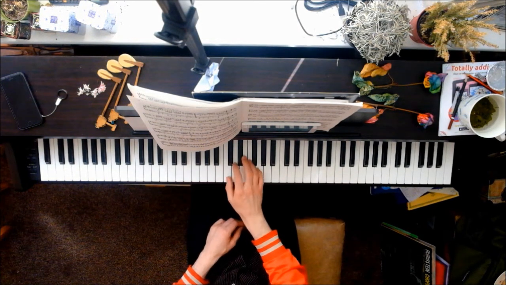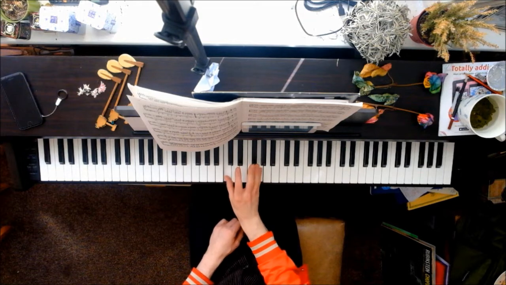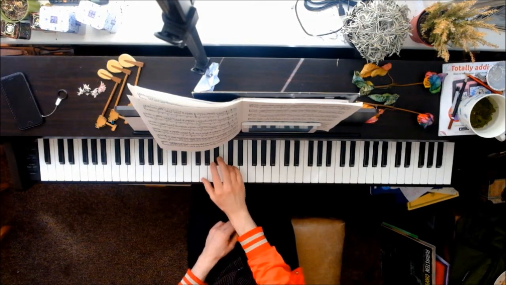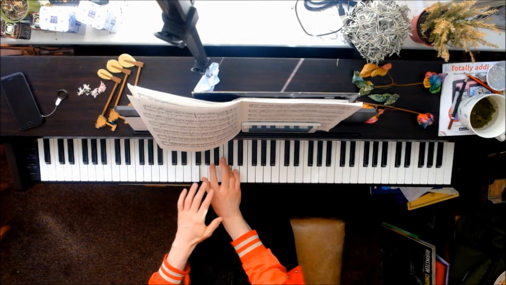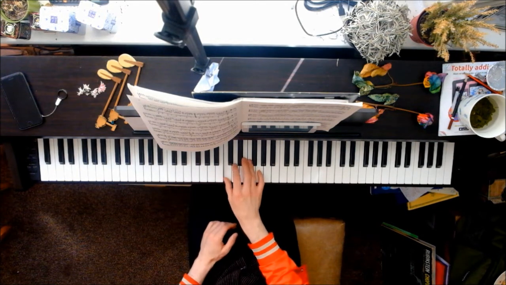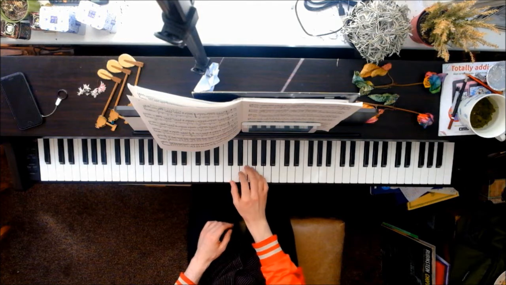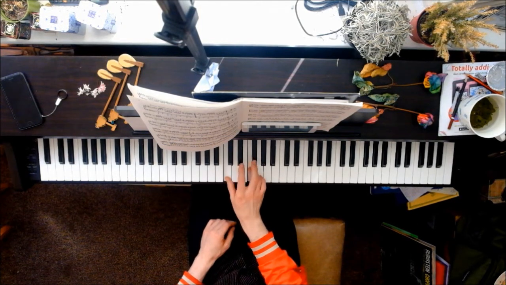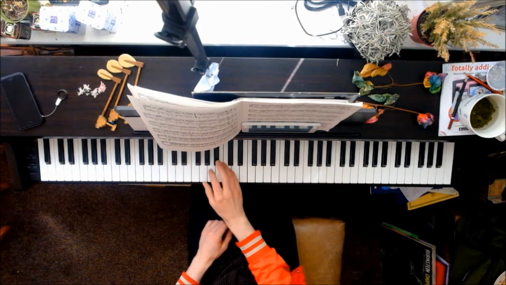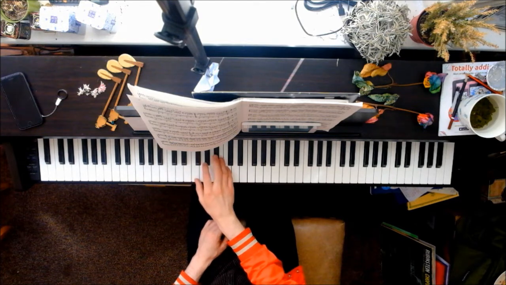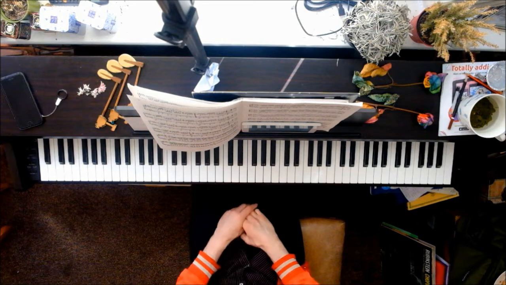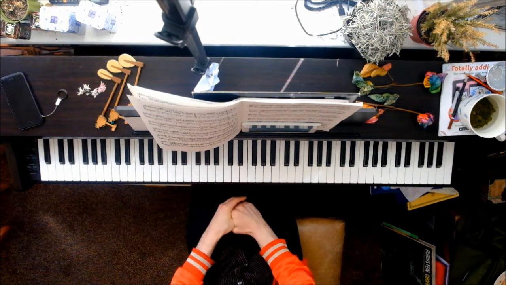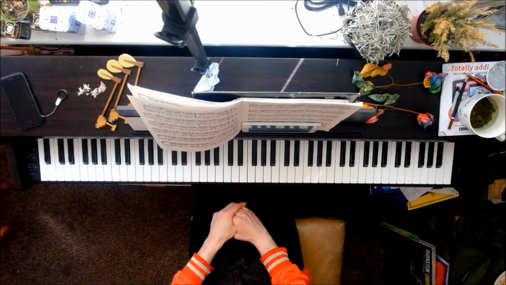So let's say we go from the 1st to the 5th, that's C to G. If I go down from C to G, then that's a 4th. We go up to G, it's a 5th. If we go from C to F, that's a 4th. If we go down from C to F, that's a 5th. So you notice how going up a 5th is the same as going down a 4th, and vice versa.